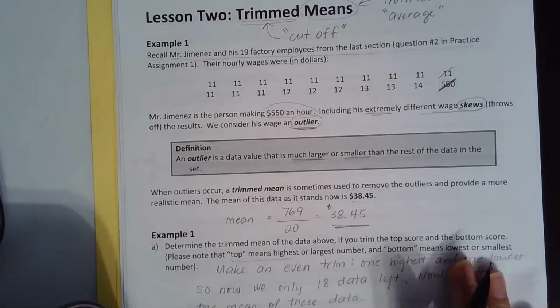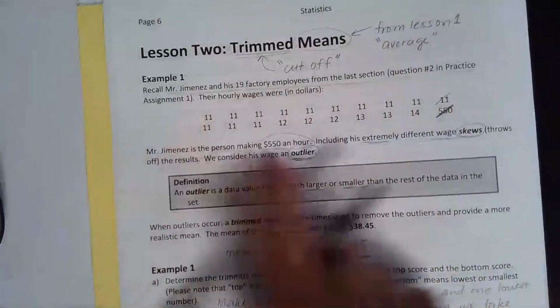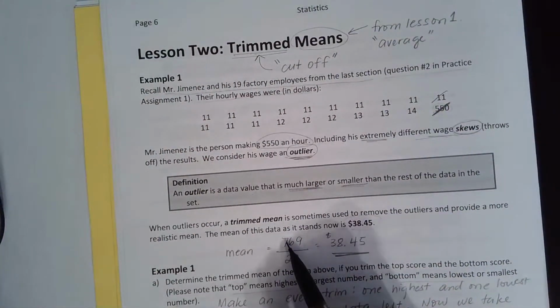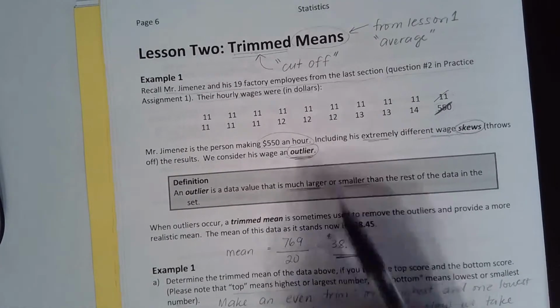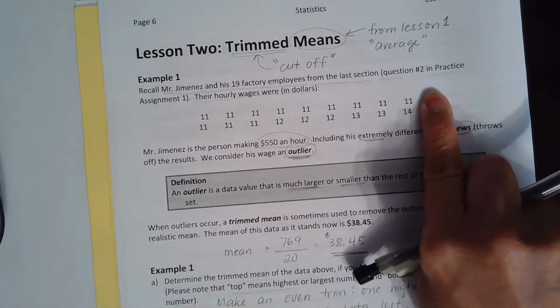Now another possibility, and you're probably thinking about this already. When I added all of these up, it came to 769. Here's another way of doing that, probably a shorter way. All of these add up to 769, but we got these two off.